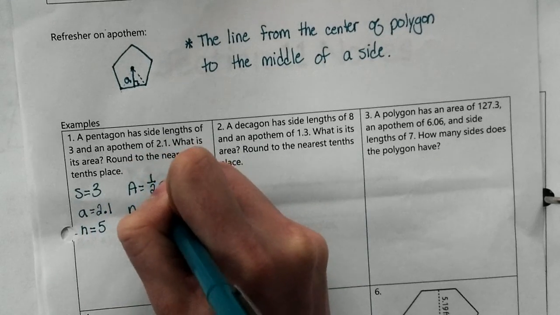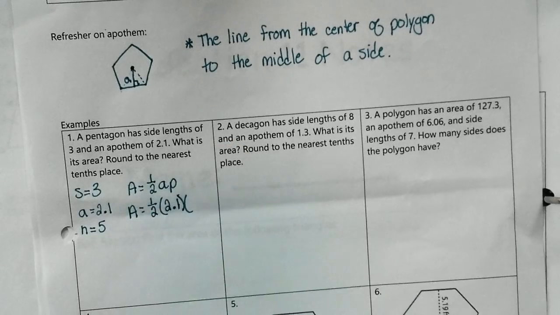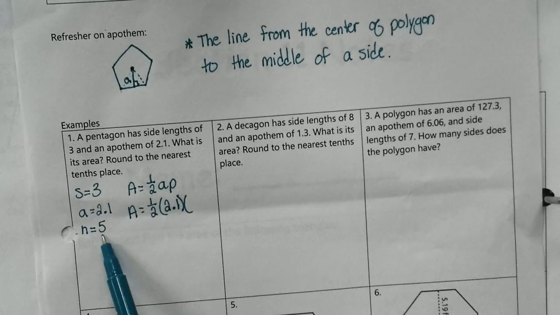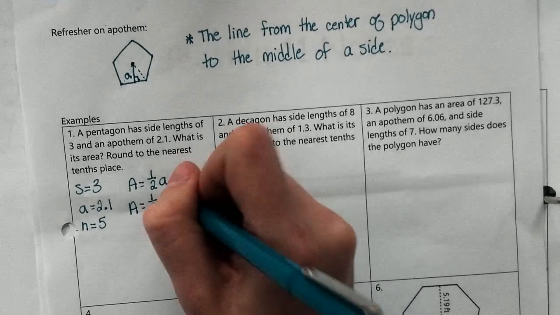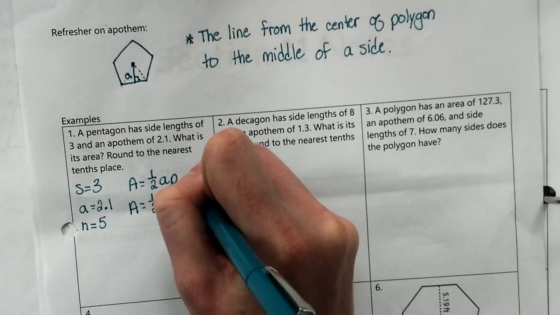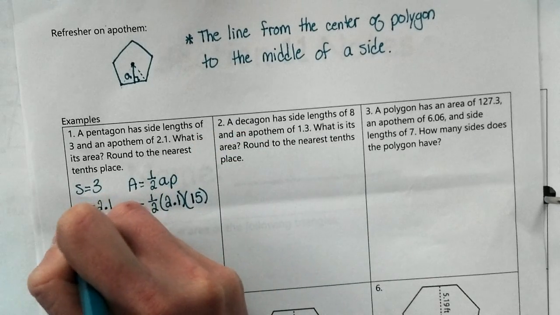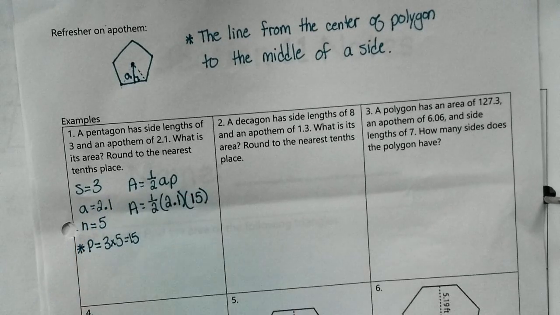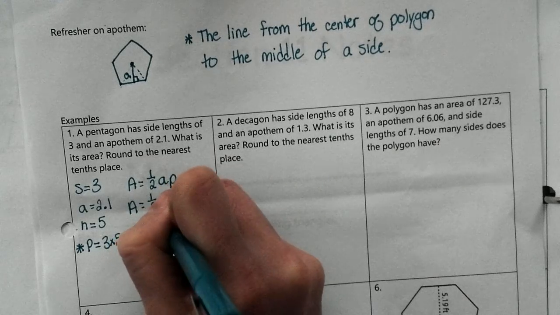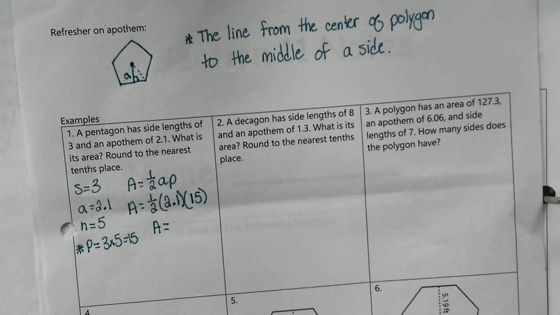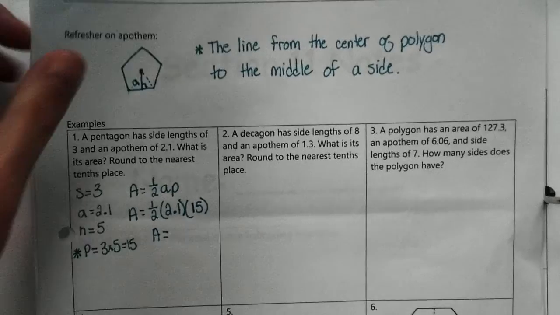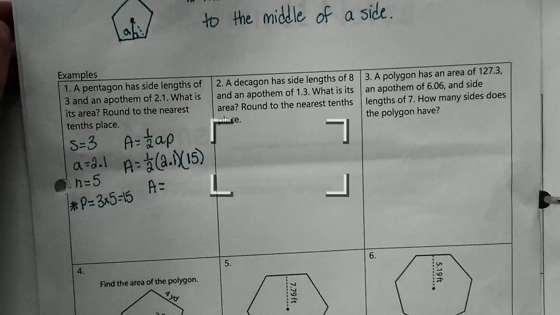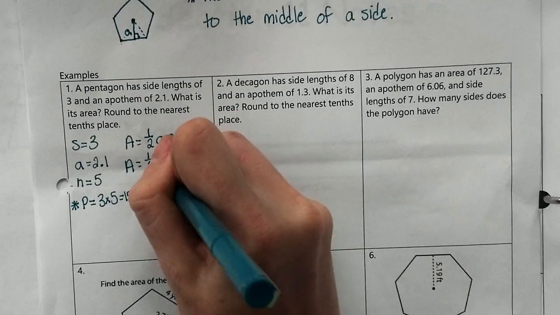The apothem is 2.1. And the perimeter is going to be, it's not 3 or 5, it's 3 times 5. So the number of sides is 5, and each one is 3 long. So the perimeter is going to be 15. I'm going to jot that down here. I'm going to say perimeter is equal to 3 times 5, which is 15. So my final area, when I plug that in the calculator, is going to be 15.75.